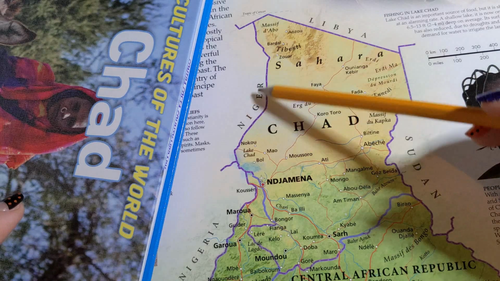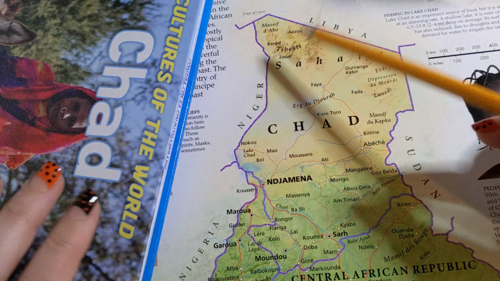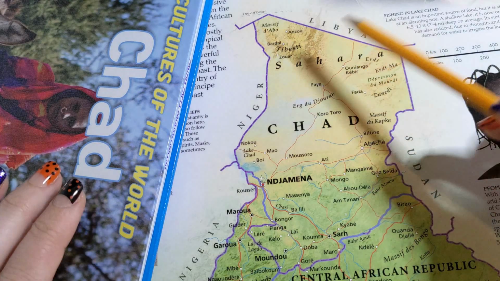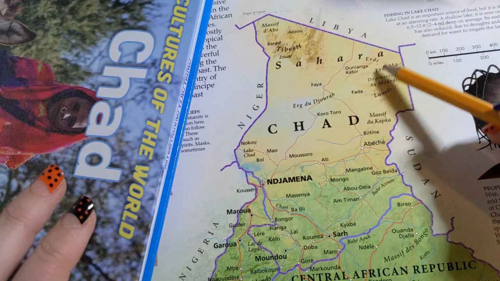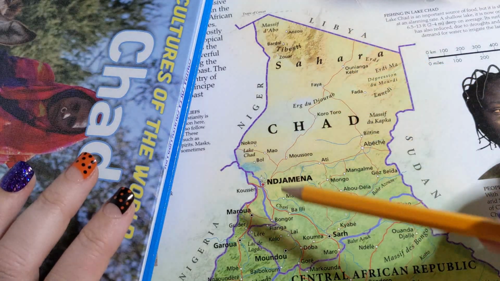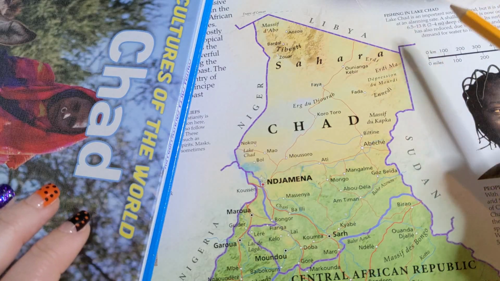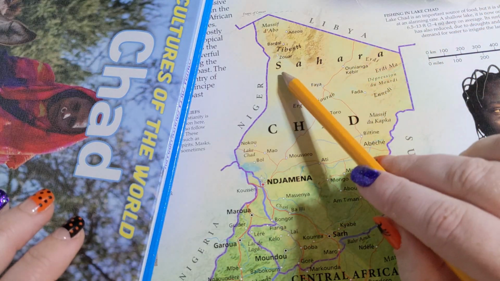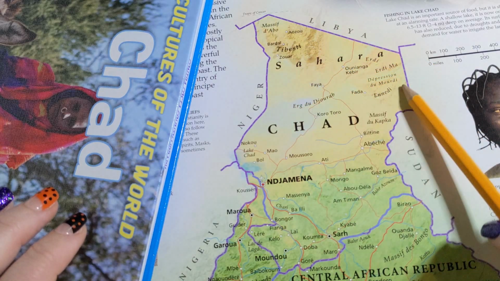So Chad is located in Central Africa, kind of like the northernmost part of Central Africa. And it has some very distinct geographic zones, as you can tell by this map here. So let's just go top to bottom. So we start up here. You can see the Sahara Desert dominates this area up here.